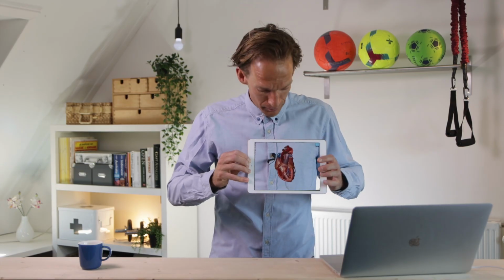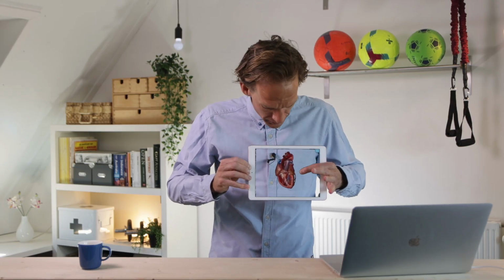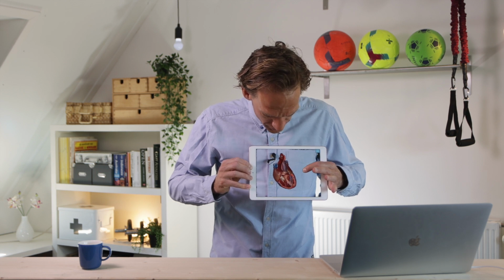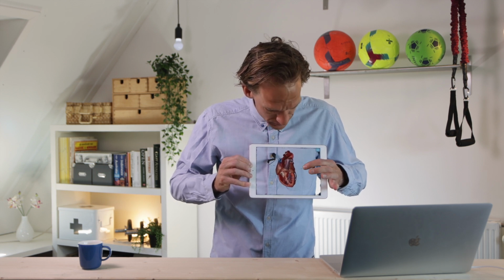Whoa! Now we can. Thanks to these amazing 3D platforms like Visible Body, you can just look inside the heart, rotate it, zoom in, zoom out. Absolutely amazing. Welcome to Friday Physiology.